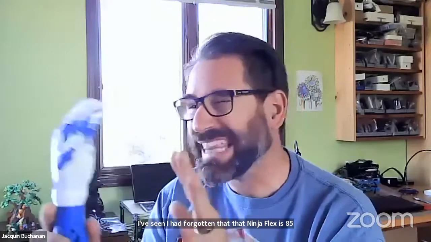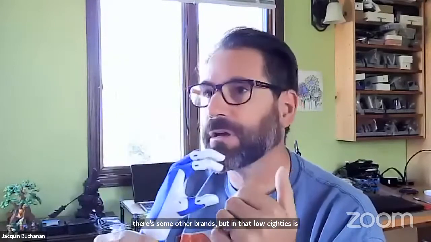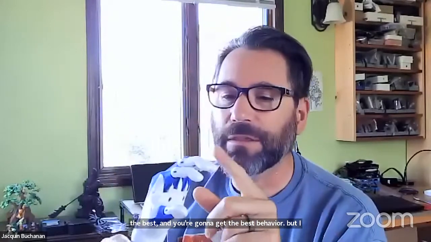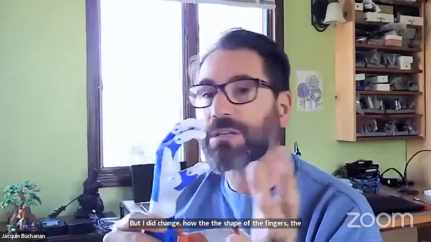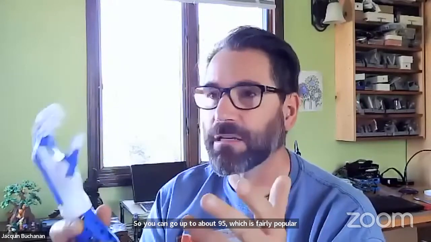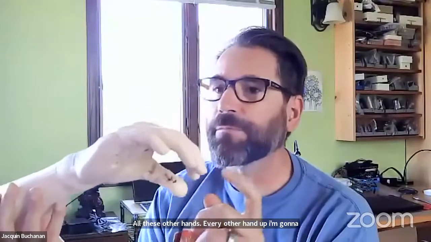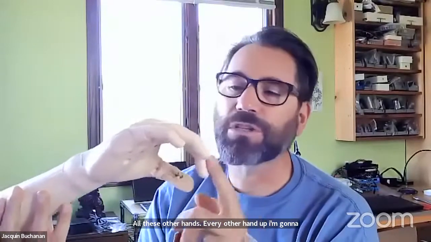There are some other brands, but in that low 80s is the best, and you're going to get the best behavior. But I did change the shape of the fingers, the shape of the hinges, so you can go up to about 95, which is a fairly popular TPU hardness, and it'll still work okay. This particular child size is printed in the NinjaFlex 85, right? All these other hands, every other hand I'm going to hold up is printed in the 95. So works just as well.